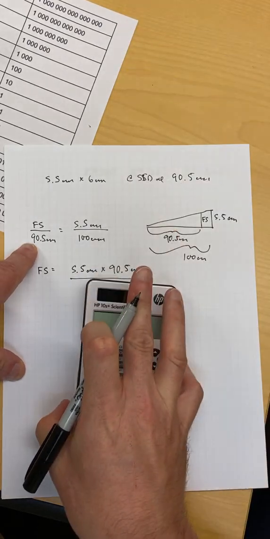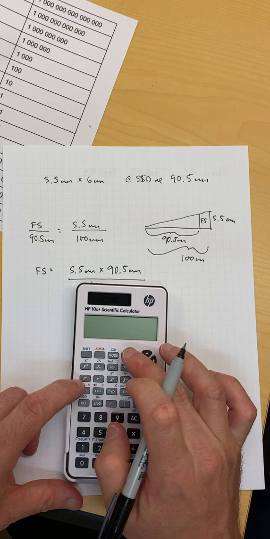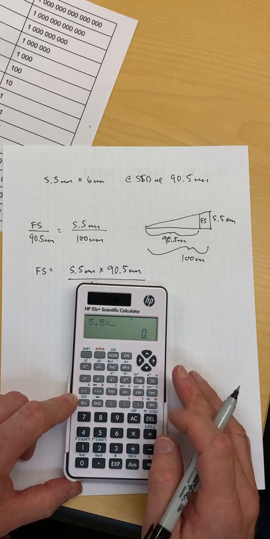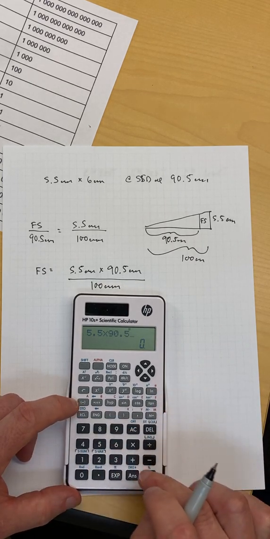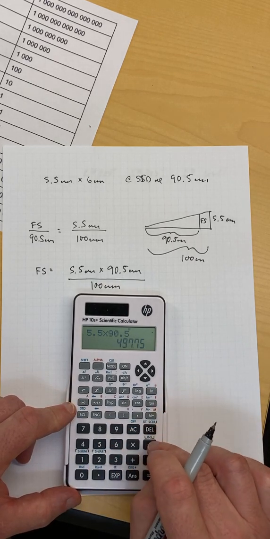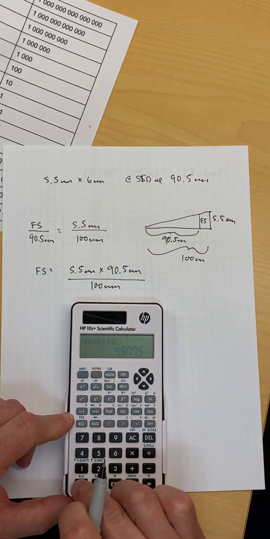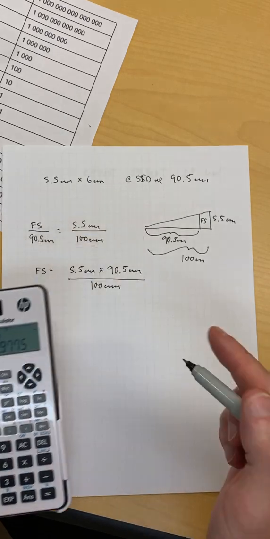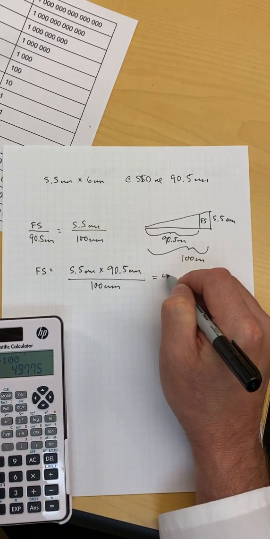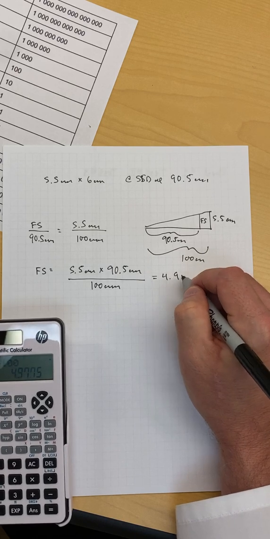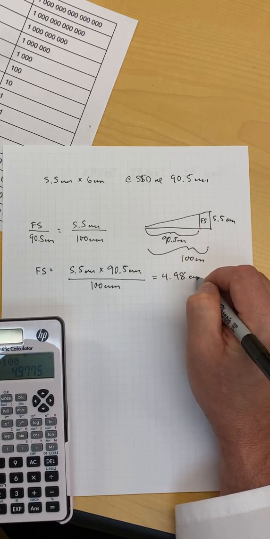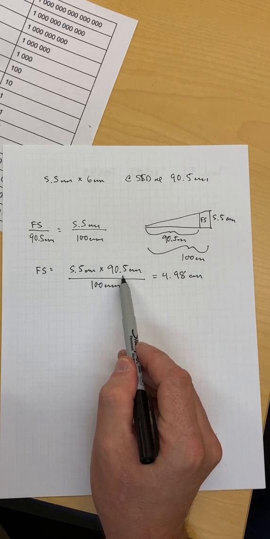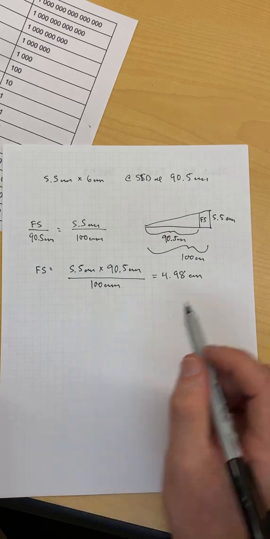If I get my calculator out, 5.5 times 90.5 equals, divided by 100 equals 4.975. We'll call it 4.98 centimeters. I could also round this to the number of significant figures, there's 3 here, so we'd use 3. So that's one of the field sizes.